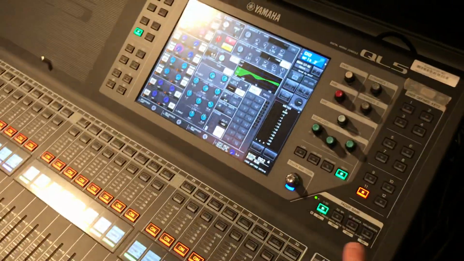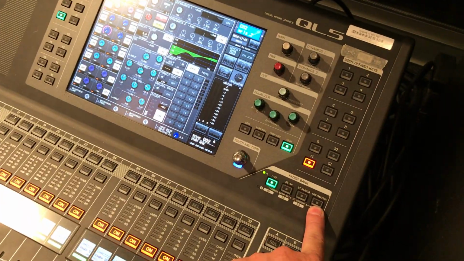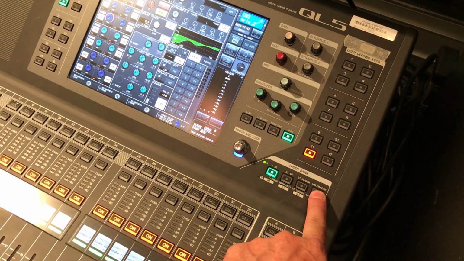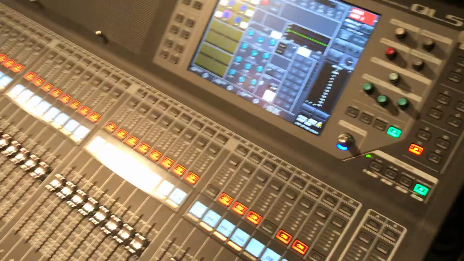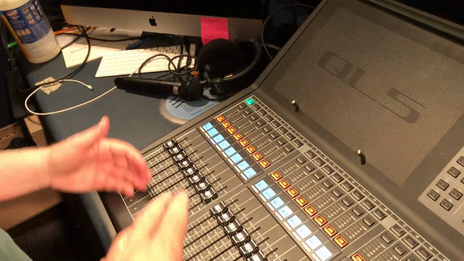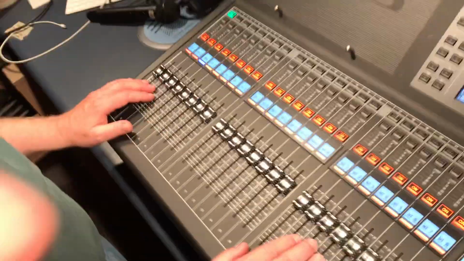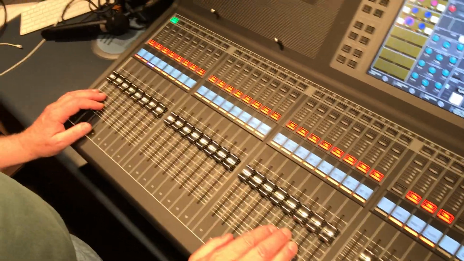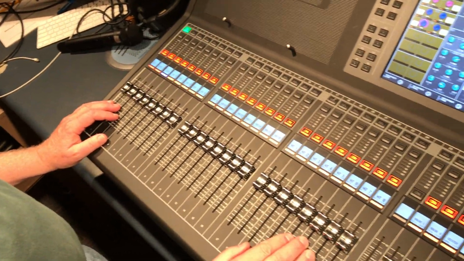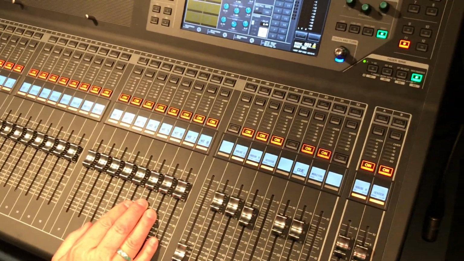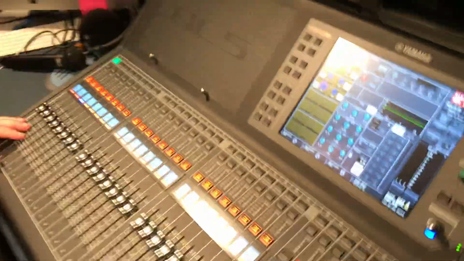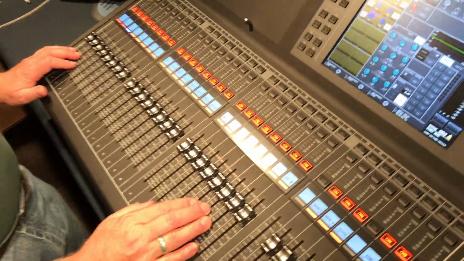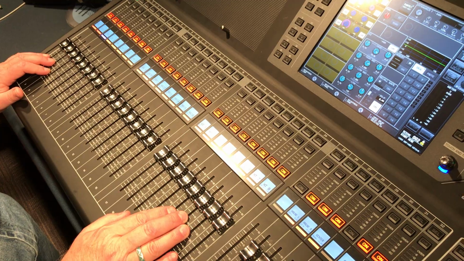Okay. So we hit this one. Well, that's your master layer. So you want to see if your masters are up and on, for one thing, and all of your masters are up. Typically, they're up to 0. And what we had found was these were all turned off. On the current scene, everything was turned off, not as what was stored, but as the console was when we walked in. Yeah, some user did that.